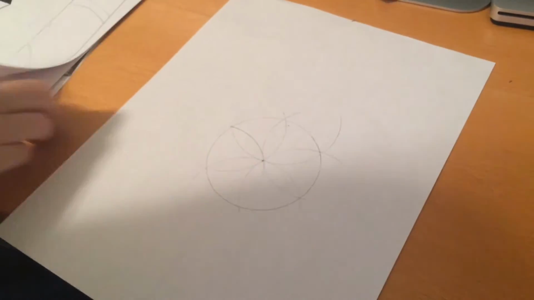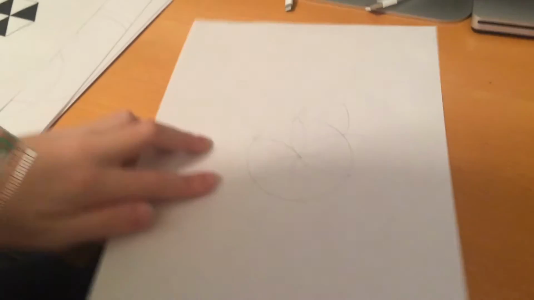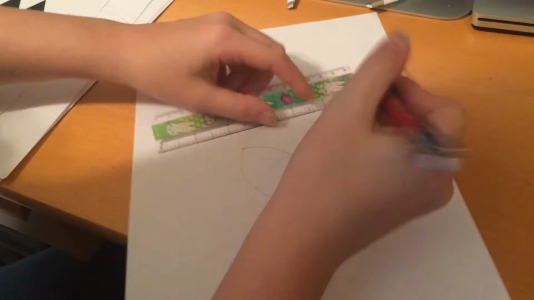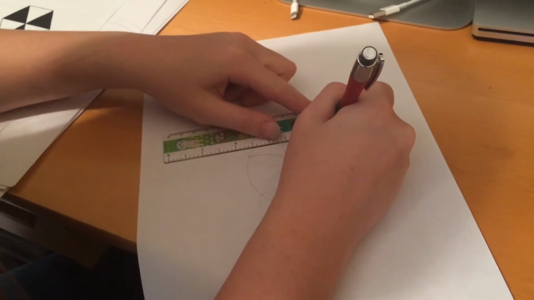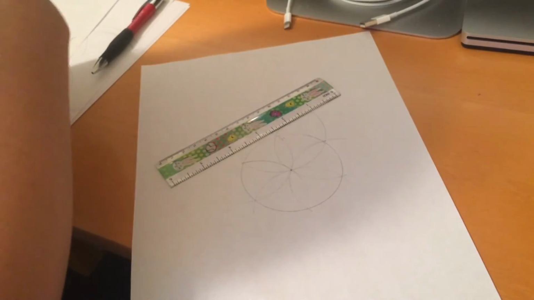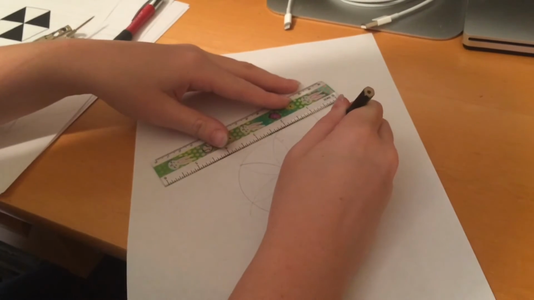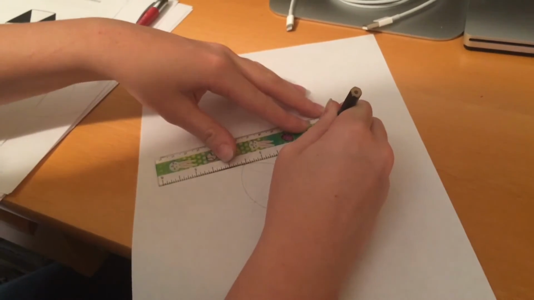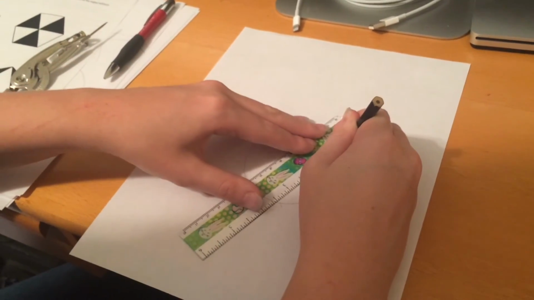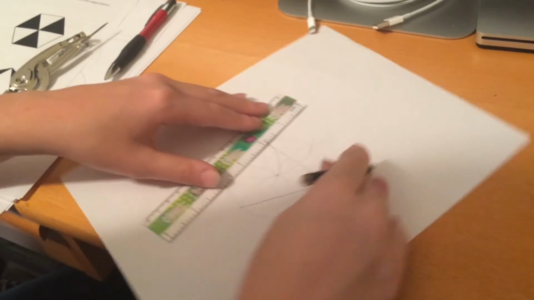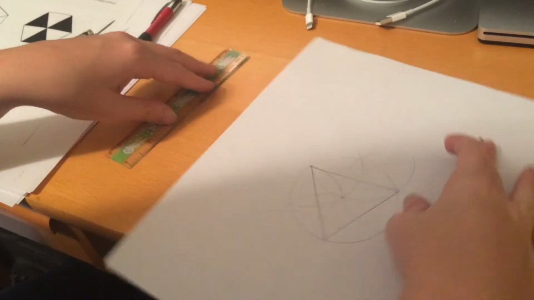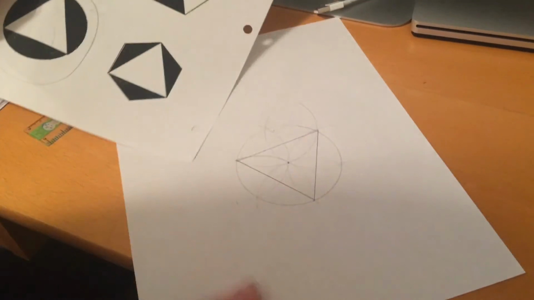And using the straight edge that I have, I'm going to connect three of the intersection points together, and that will form a triangle with equal sides. So then this shape matches up with this shape.